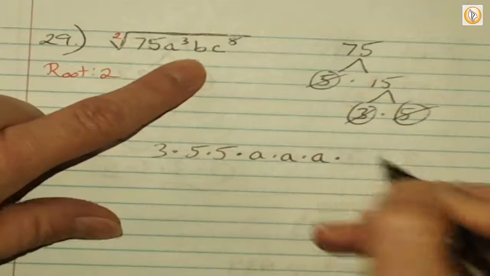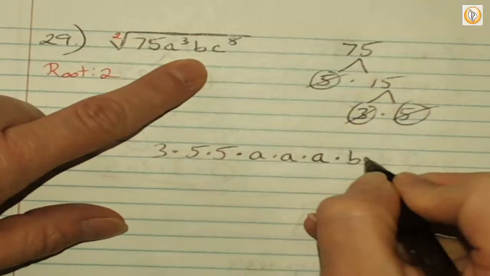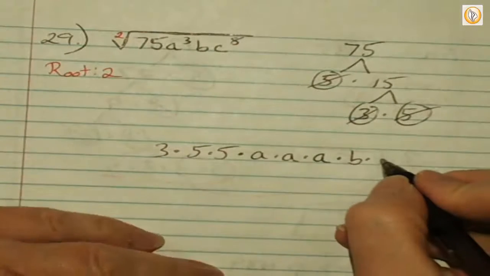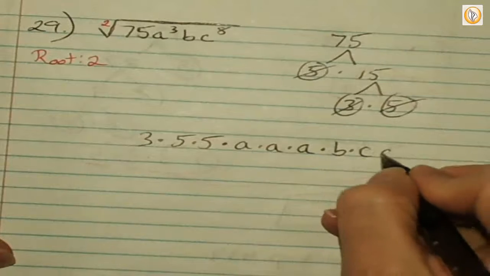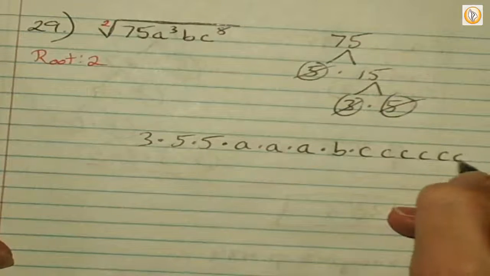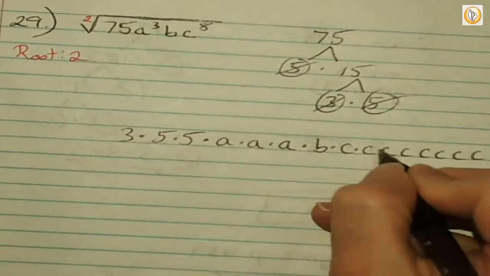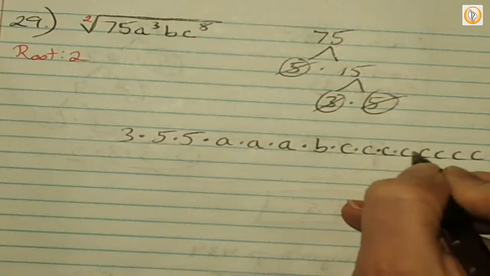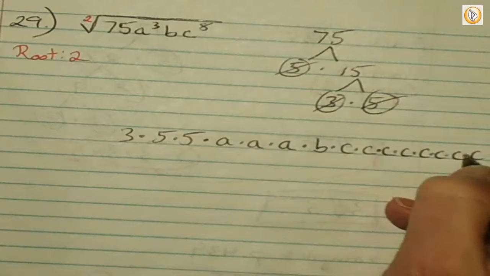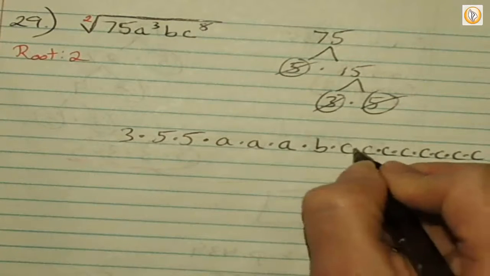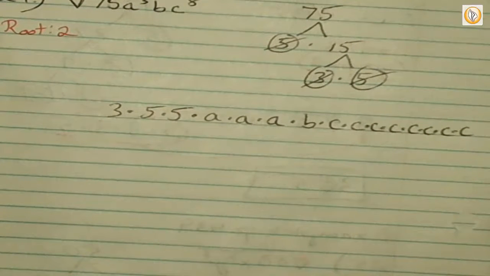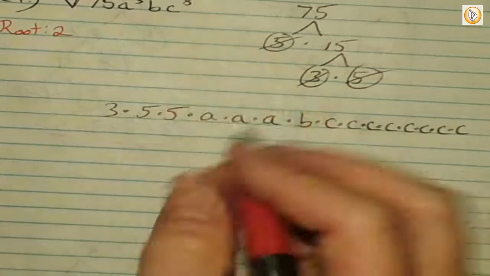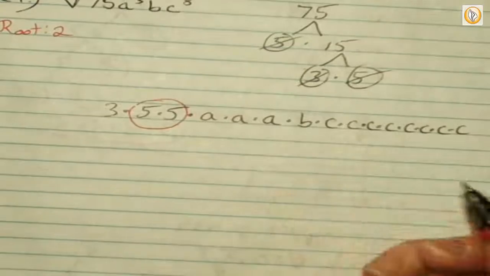How many B's do I have? 4. And then how many C's? 8. 1, 2, 3, 4, 5, 6, 7, 8. You are going to get to where you don't have to actually write down every variable. You can kind of figure it out in your brain, but for notes, I'm writing it out. So Miranda, I'm looking for groups of what? 2, that's right.